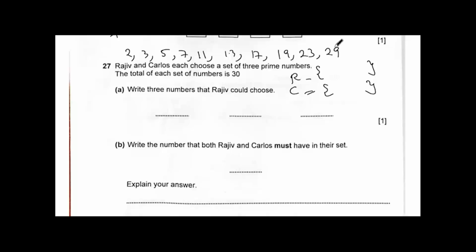Okay, 3 prime numbers here that add up to 30. So if we pick 29, we only need one more number. If we pick 23, that means we need 7. We can get 7 by picking 2 and 5. So that means we can say 2 here, 5 here, and 23. So we can pick 2, 5, and 23. So these will be the 3 numbers Rajiv could choose.